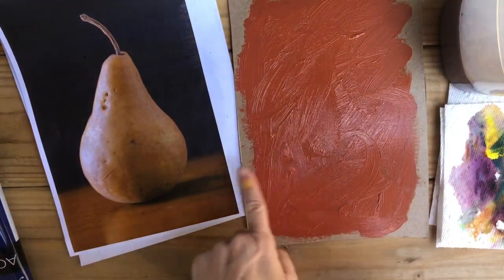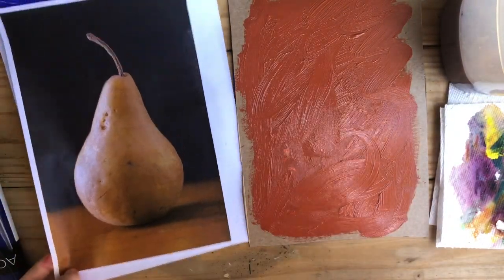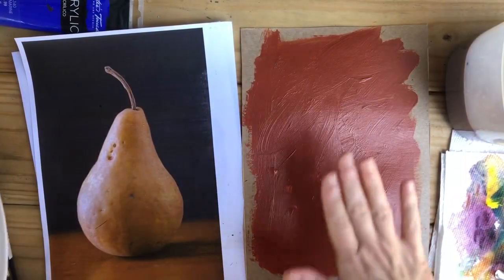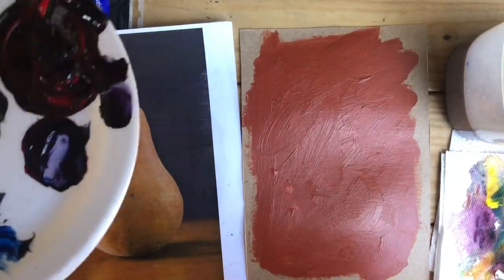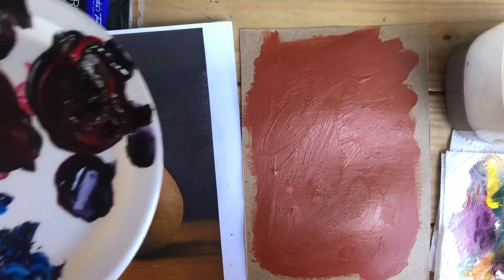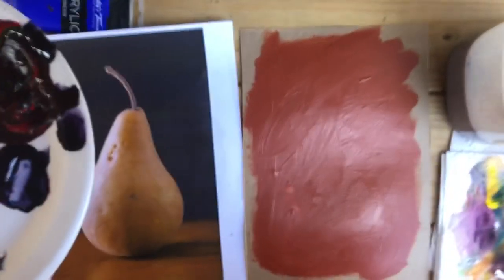So there's my ground for my pear. I'm gonna let this dry and then we'll come back. Okay, I'm back. I went in and made some lunch. My surface is dry. So now the next thing I would do is start by sketching on my pear.